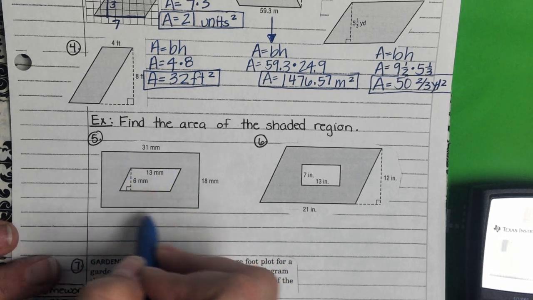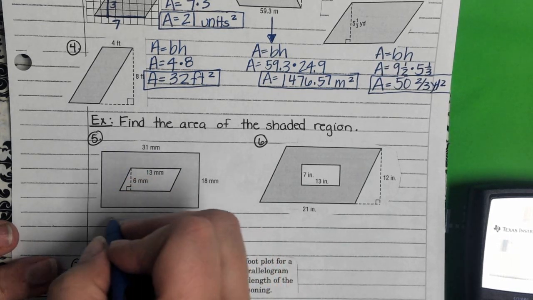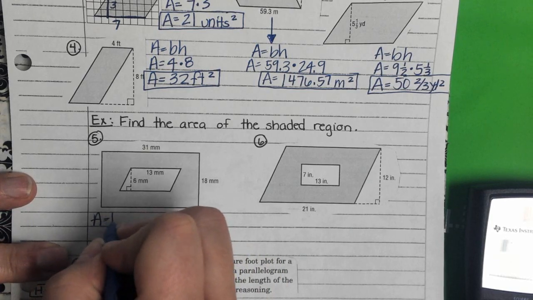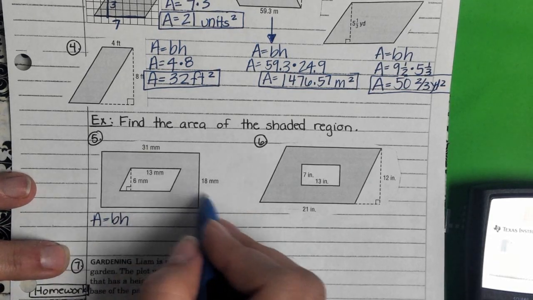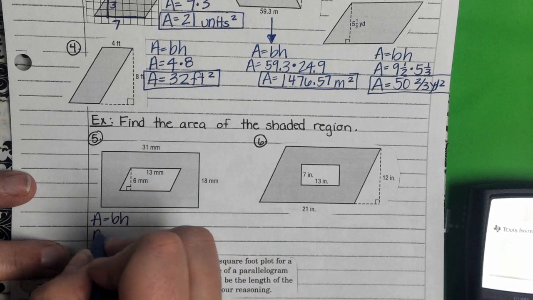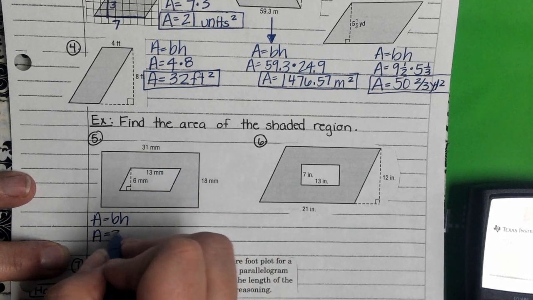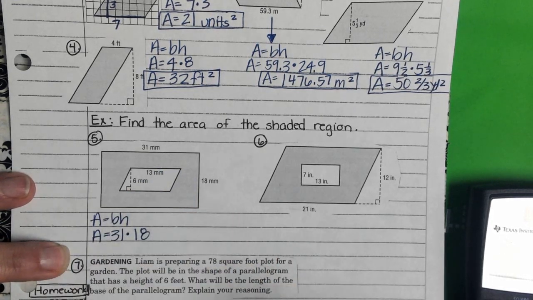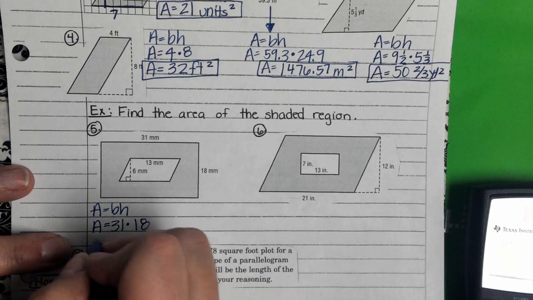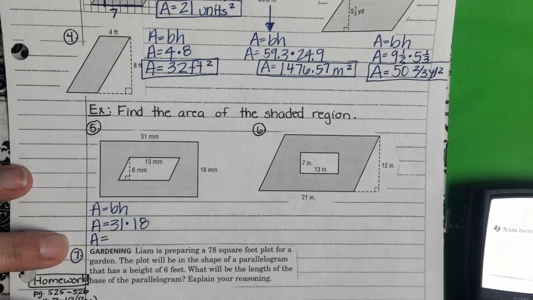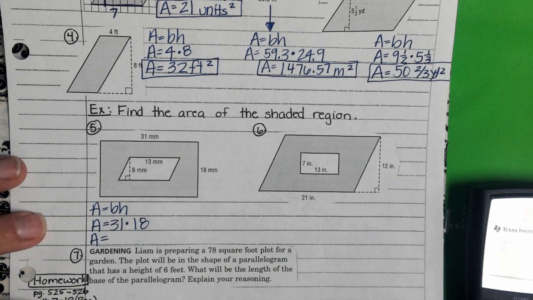Perfect. We're going to find the area of our larger shape, which is a rectangle. So area is equal to base times height. And on a rectangle, it doesn't really matter. We've got 31 times 18. So my calculator friends, real quick, what's 31 times 18?